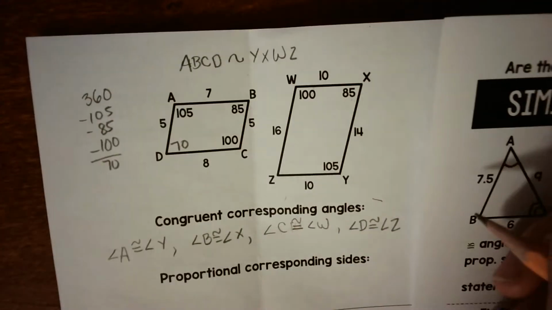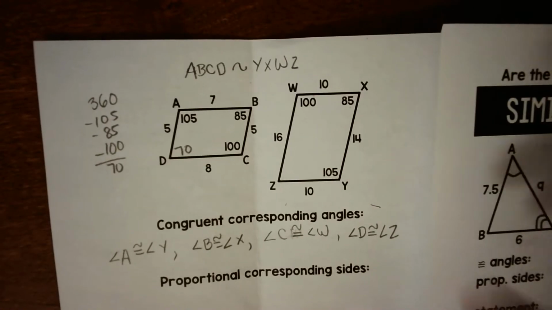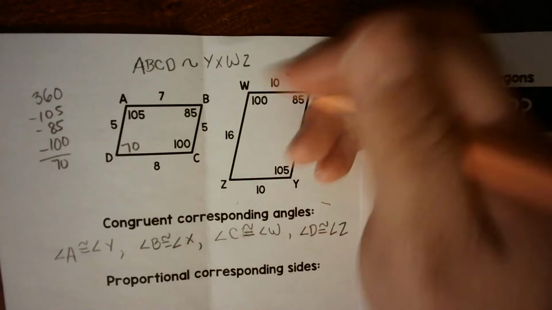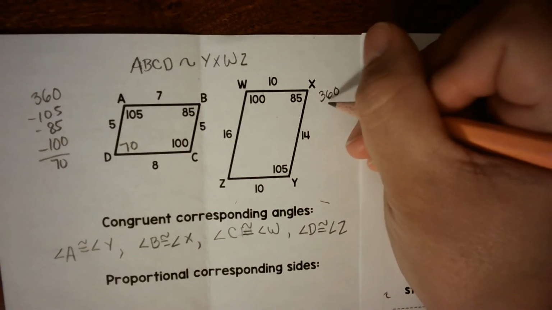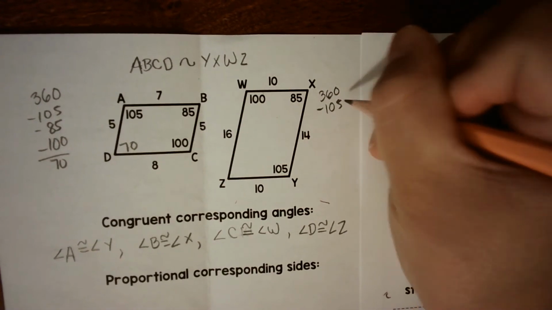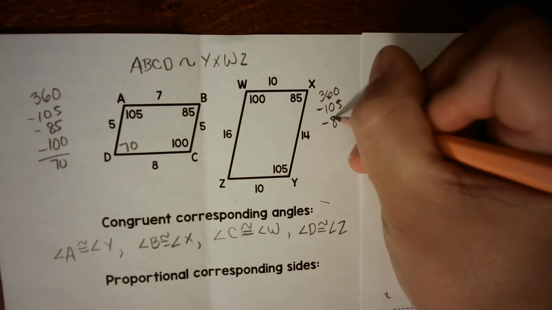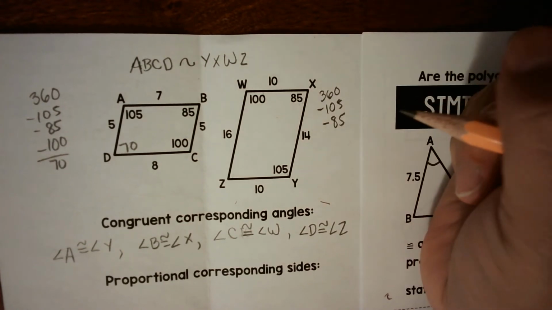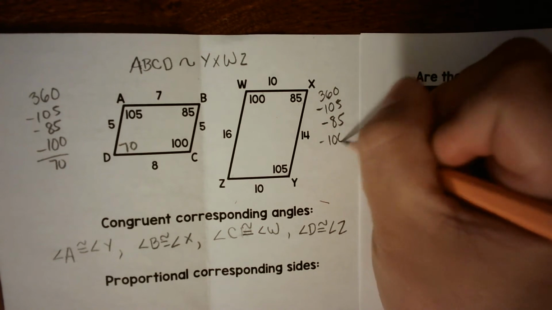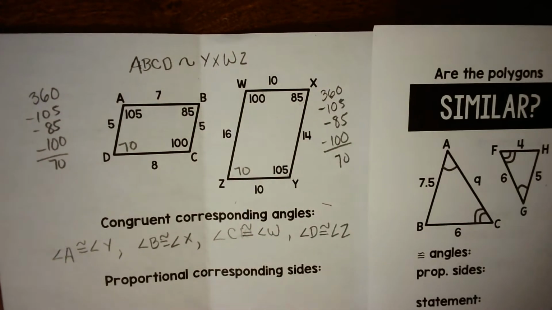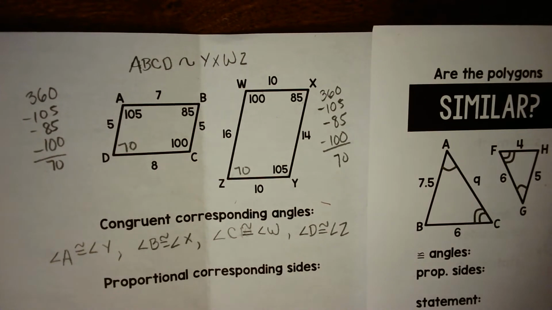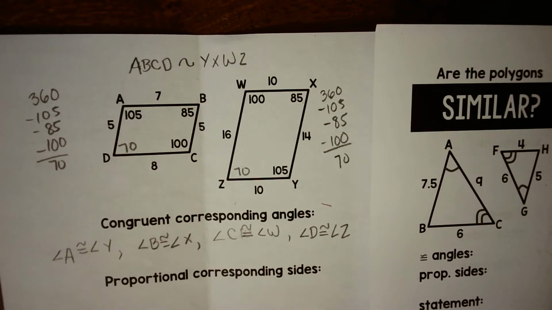Sort of like a triangle, you know what the sum has to be, so whatever is left is going to end up being the same. We have 360, because it's a quadrilateral, minus 105, minus 85, minus 100. What are you left with? 70. And that's how I knew that that angle that didn't have a measurement had to be equal.